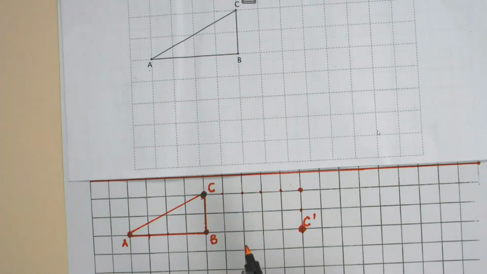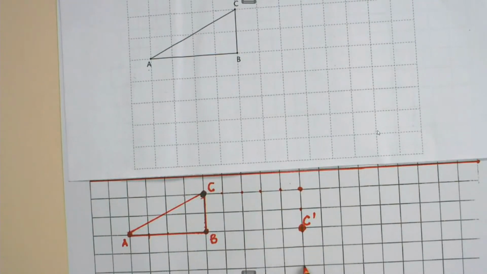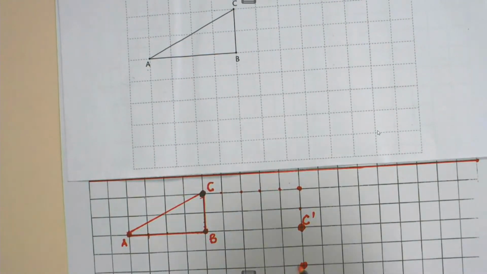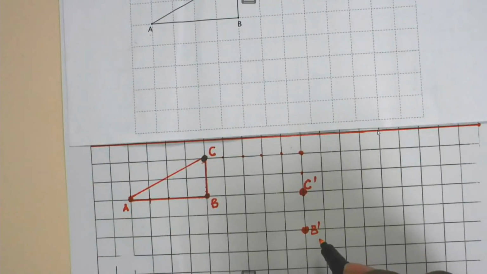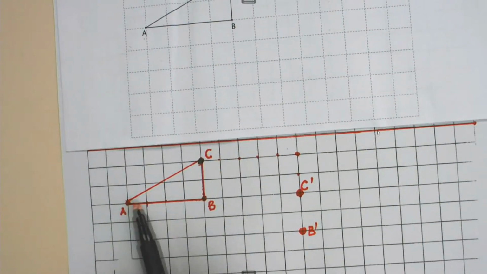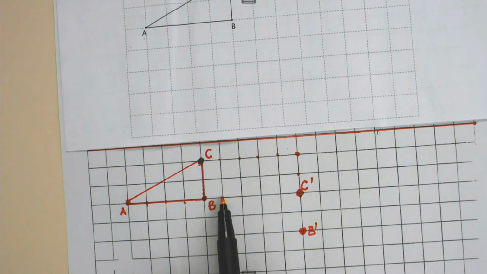So we only translated C now. We need to translate B. Let us go to B. 5 units to the right, 1, 2, 3, 4, 5, and 2 units down, 1, 2. So our new point, B prime, will be here. And then let us translate point A. It will be 1, 2, 3, 4, 5, and 2 units down, 1, 2.